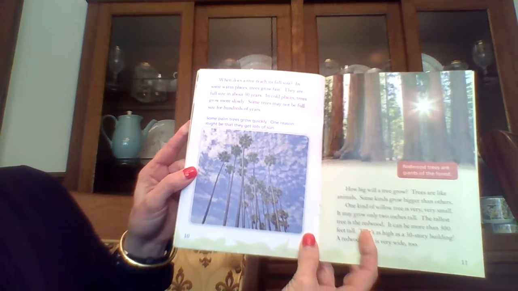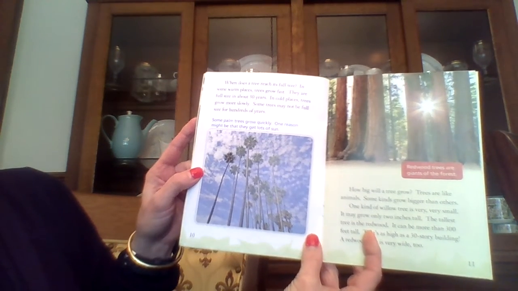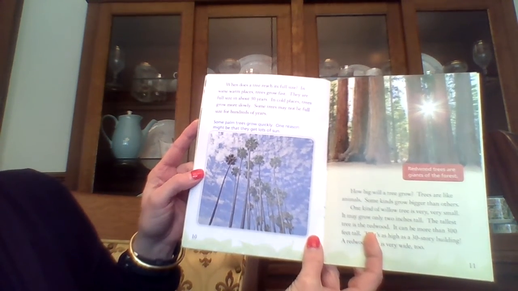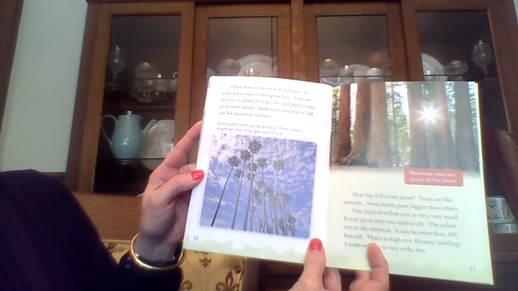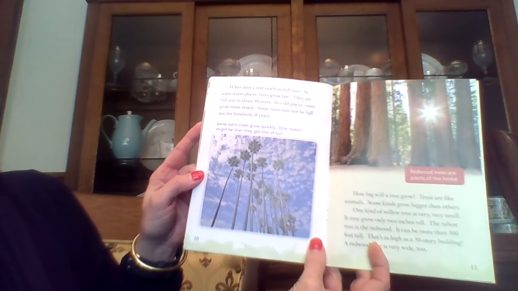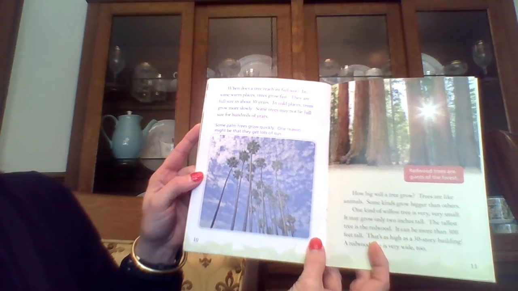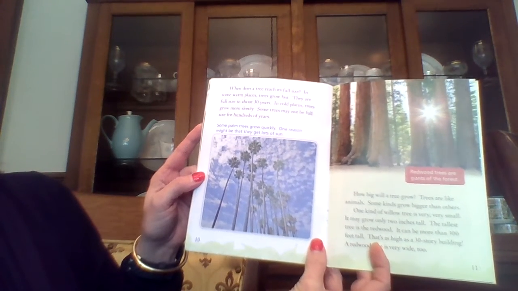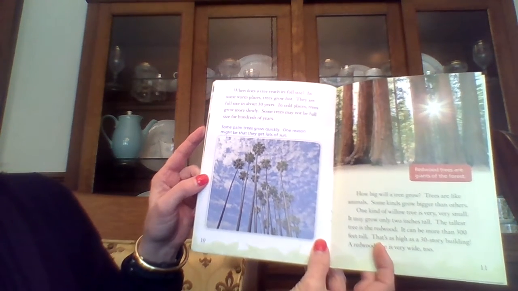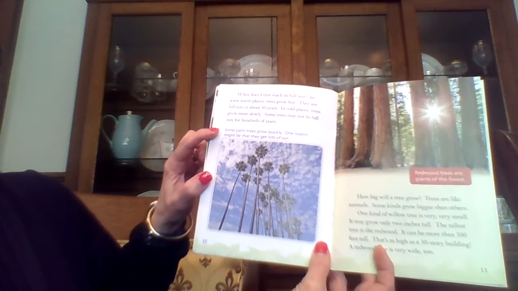When does a tree reach its full size? In some warm places, trees grow fast. They are full size in about 30 years. In cold places, trees grow more slowly. Some trees may not be full size for hundreds of years.